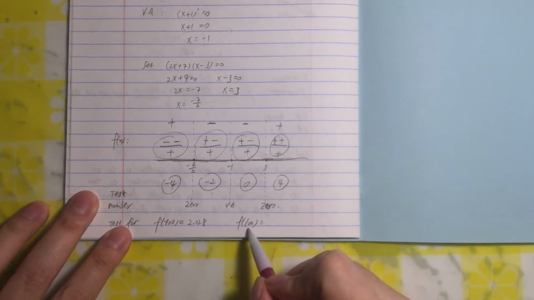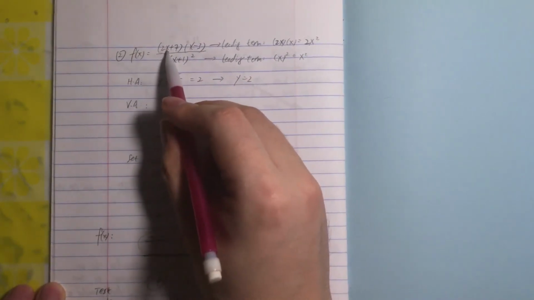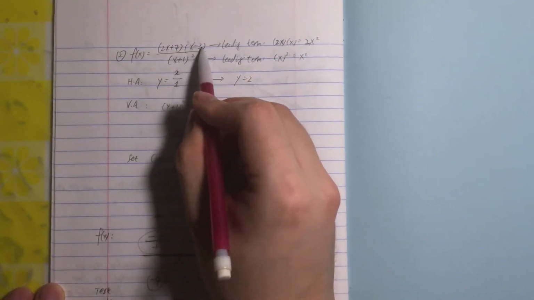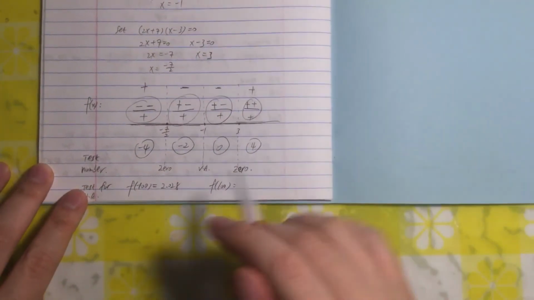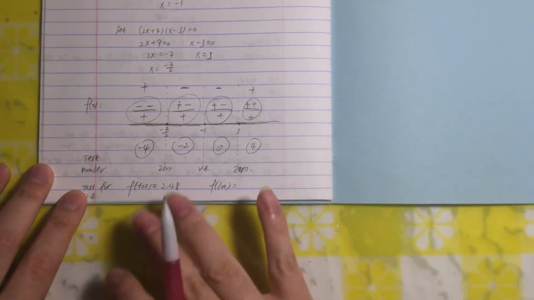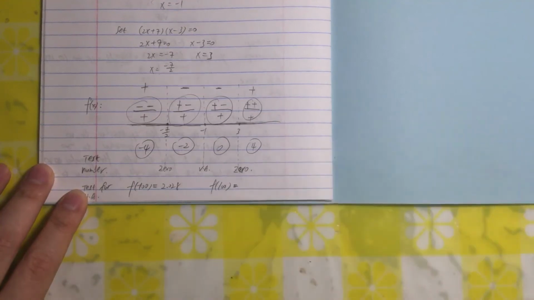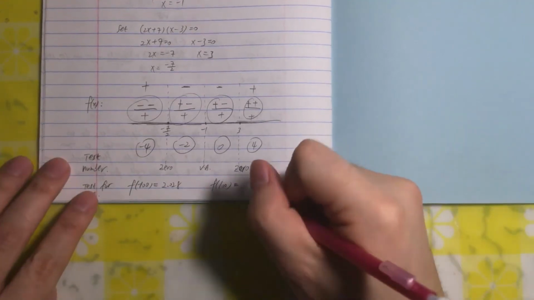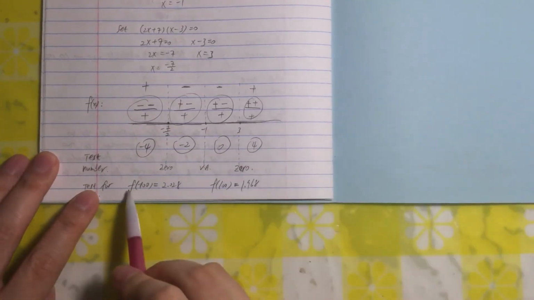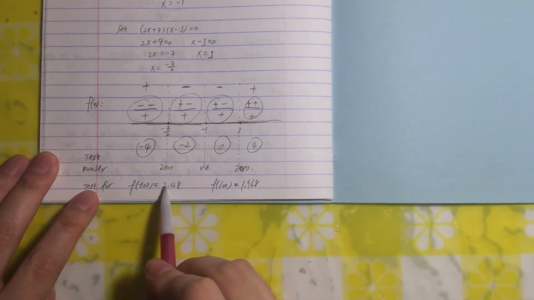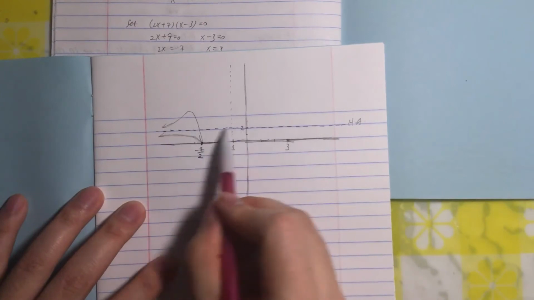Next, for f of 100, we plug 100 into function f: 2 times 100 squared plus 7 times 100 minus 3, over 100 plus 1 squared. We can use either 100 or 1000, it doesn't matter, some large number. With the calculator, I get 1.968. Now, f of negative 100 is positive 2.028, and the horizontal asymptote is 2.